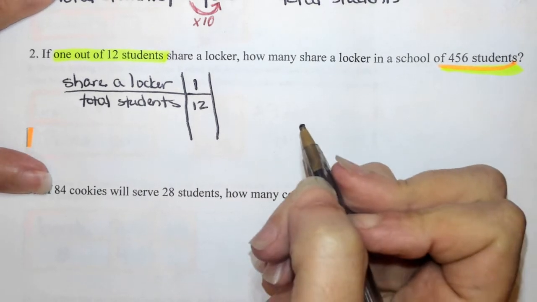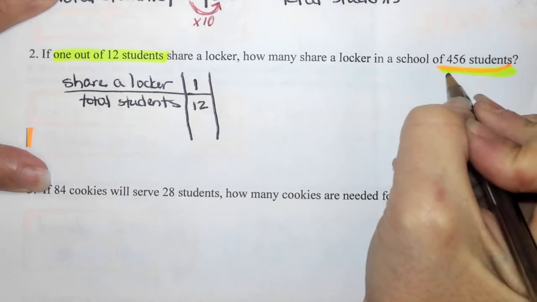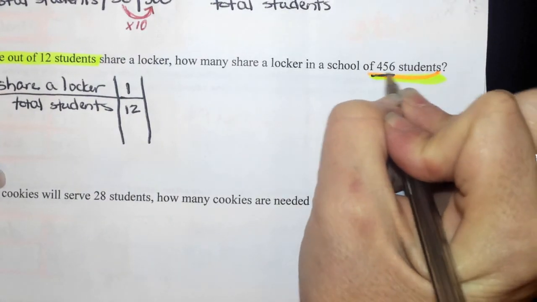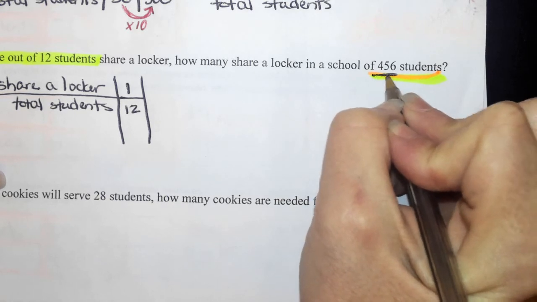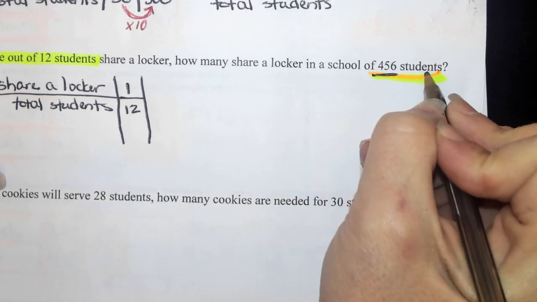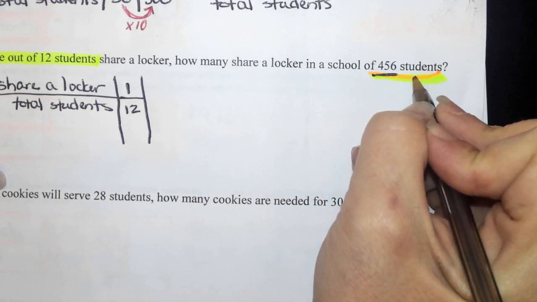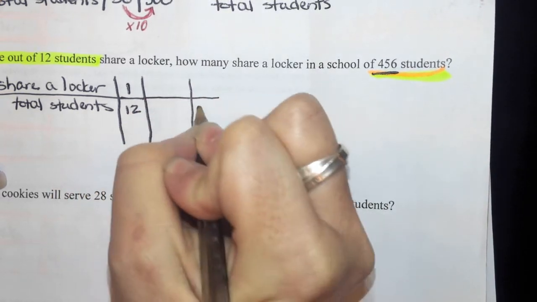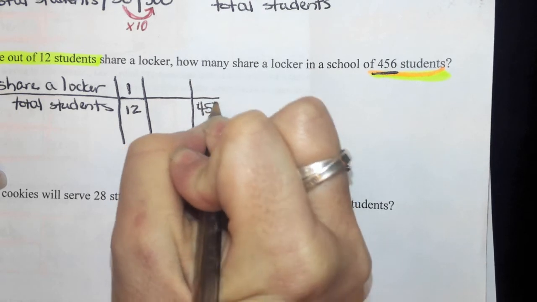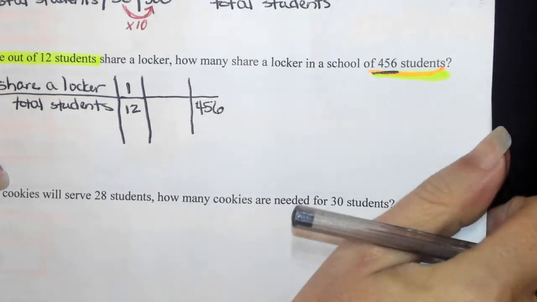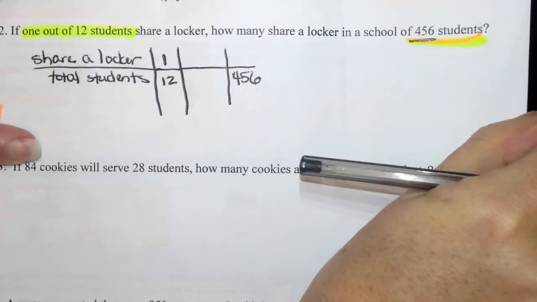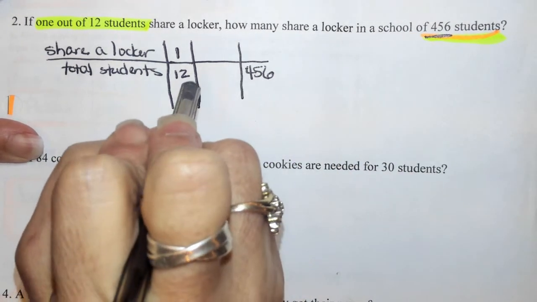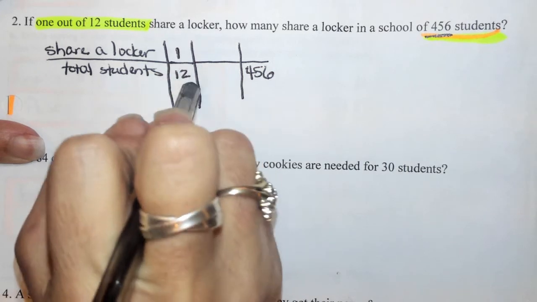Okay, now, looking down here, when they say this part, you've got to read it and figure out where it should go. It says with a school with 456 students. Is that sharing or total? Total. Okay, so I usually leave a little empty box. Not a big deal, just because I never know. Okay. So you've got to figure out, like, the numbers are kind of backwards here.